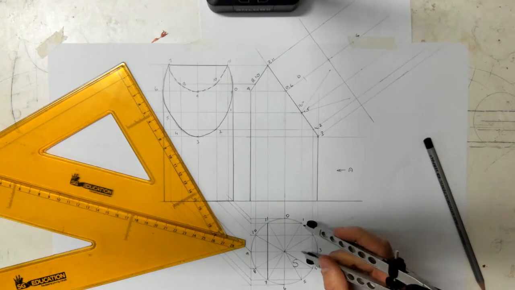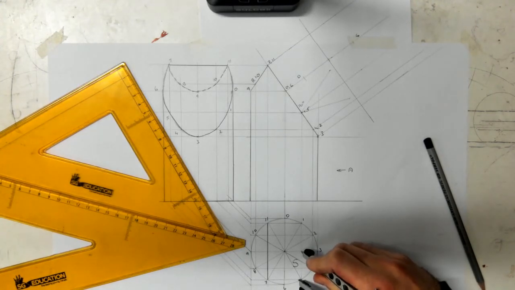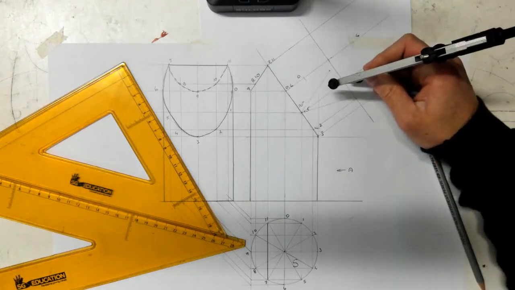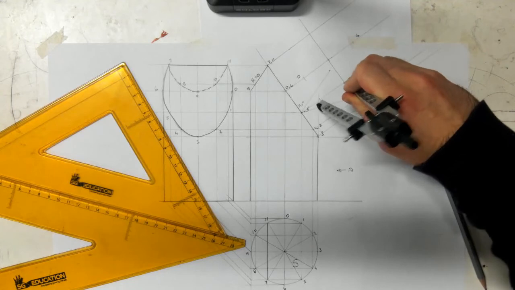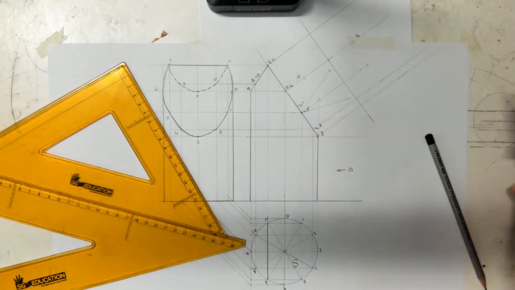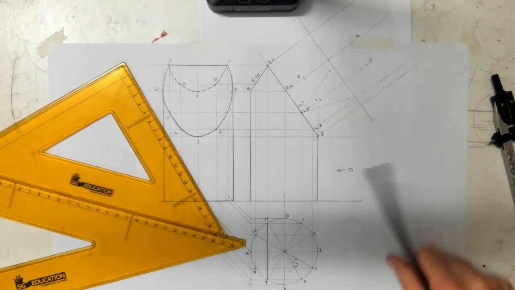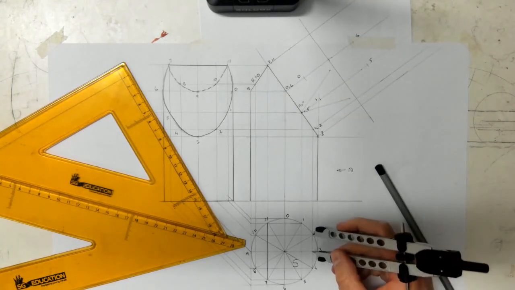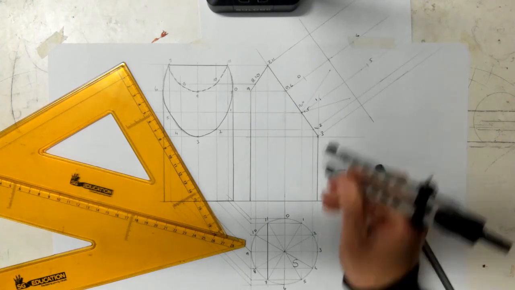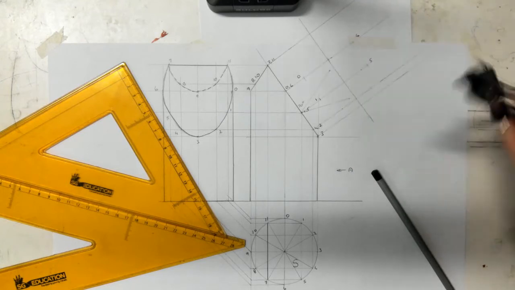Same again now with 1 and 5. Exact same distance there each side. If I follow it up, there's 1 and 5. There and there. There's 5 and there's 1. 4 and 2, same idea again. Follow it up. There's 4. There's 2.